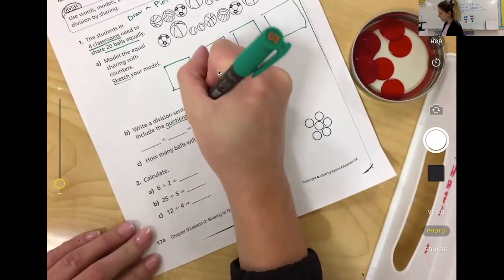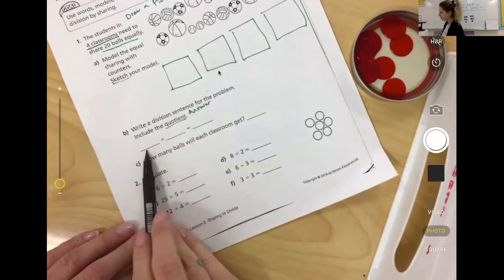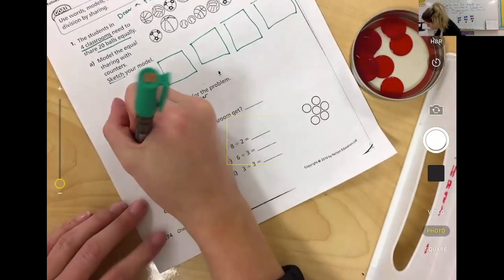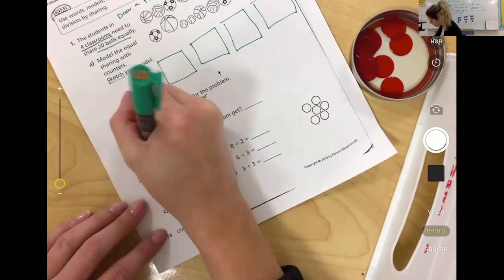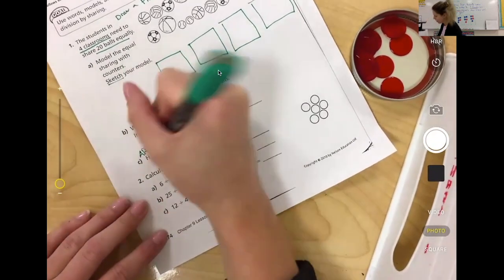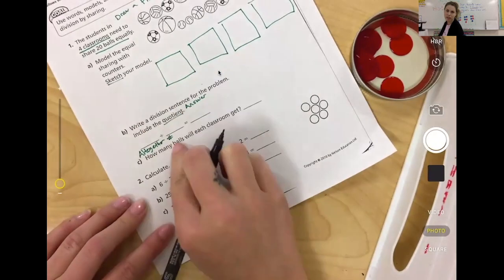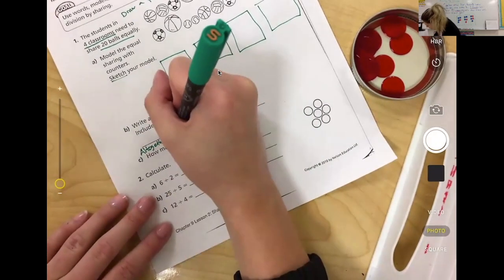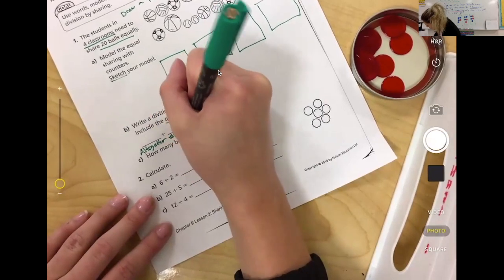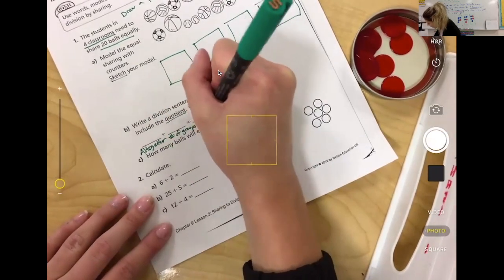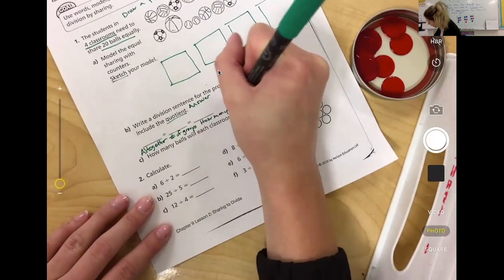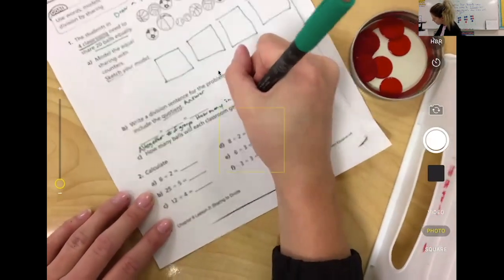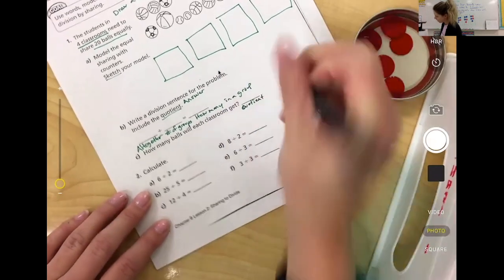So what's our altogether number divided by how many groups equals how many in a group? Altogether number, this symbol right here means number of groups equals how many in a group. Okay, and then this is the quotient as well, the answer.